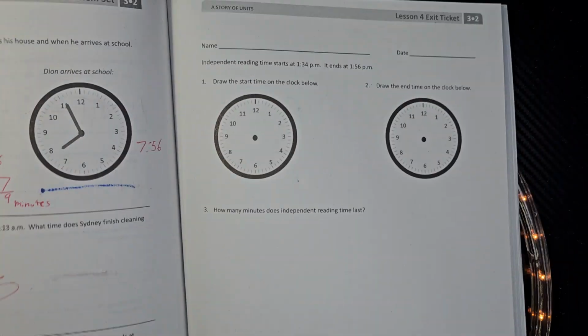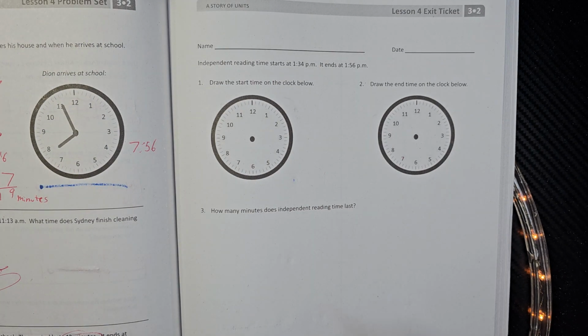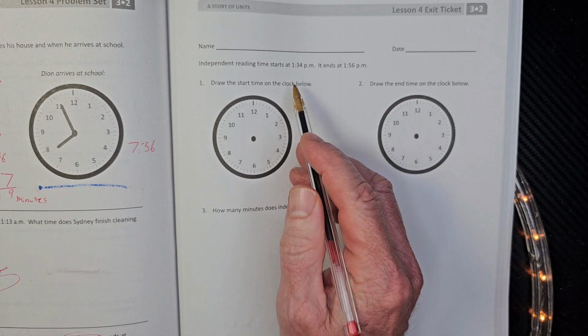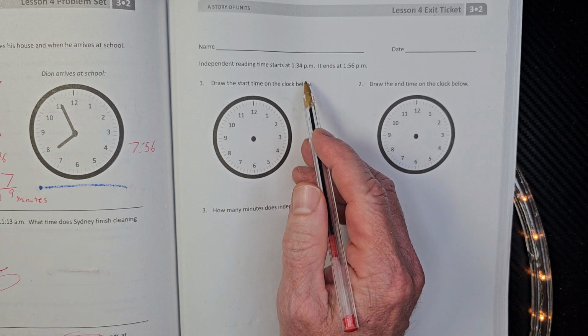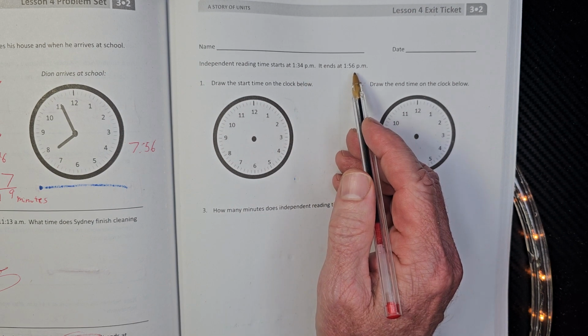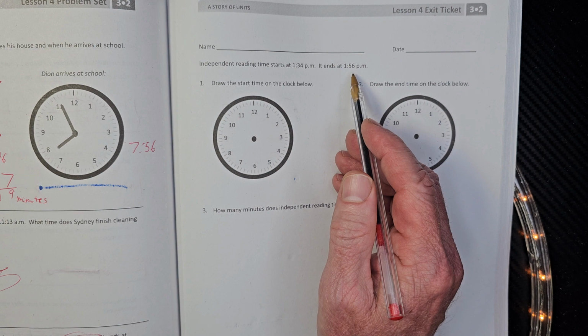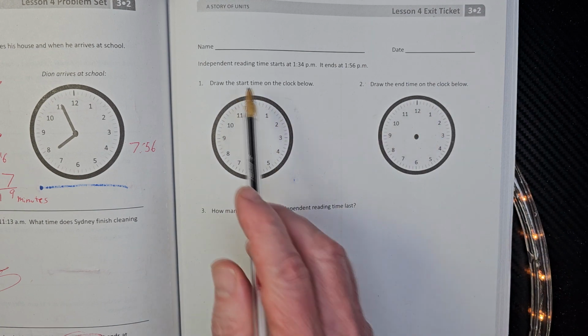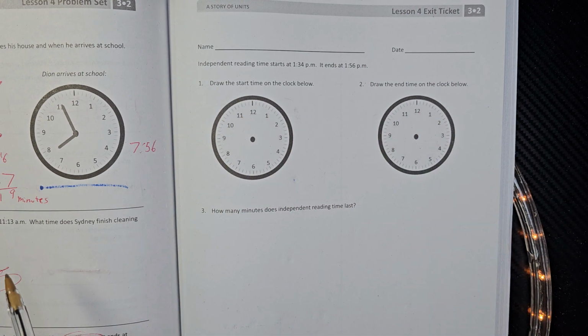So, okay, last problem right here. Independent reading time starts at 1:34 p.m. It ends at 1:56 p.m. All right, take a look at that. It says draw the start time, draw the end time.